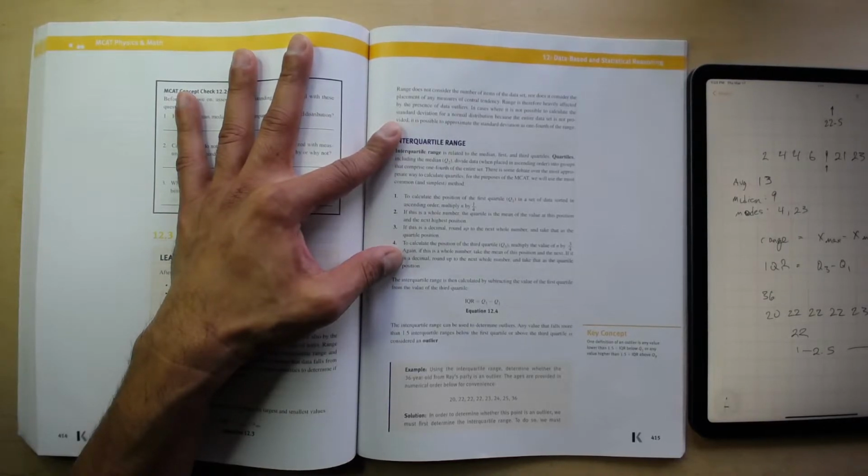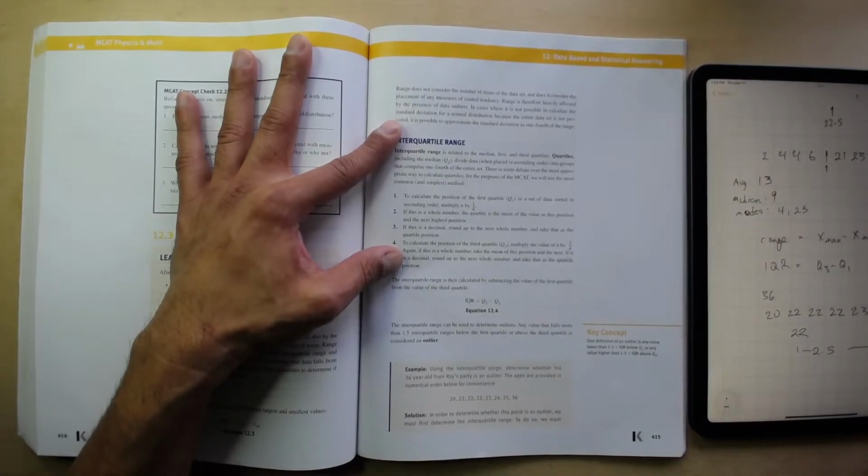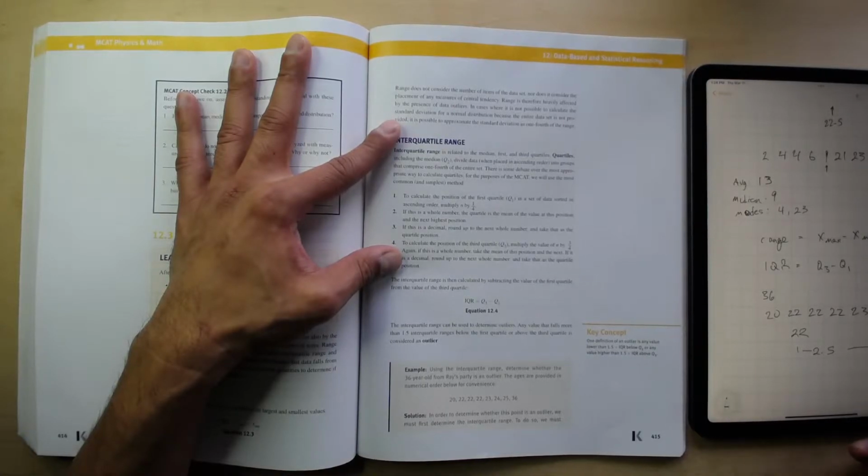So is 36 an outlier? Well, is it more than 1.5 times this? Is it 3.75 away above the third quartile?